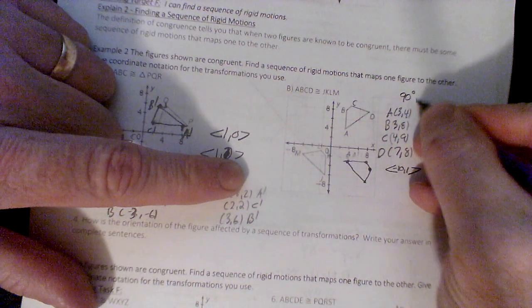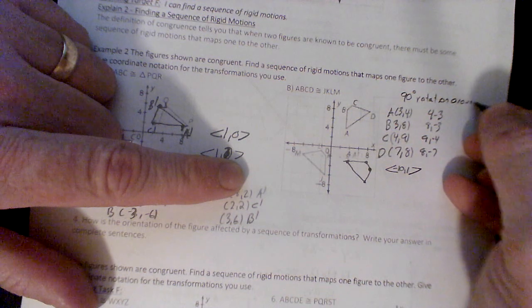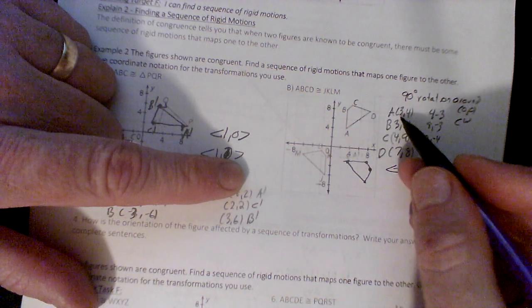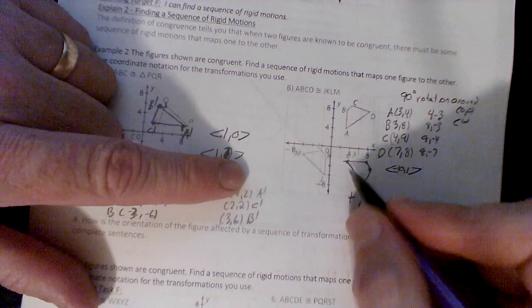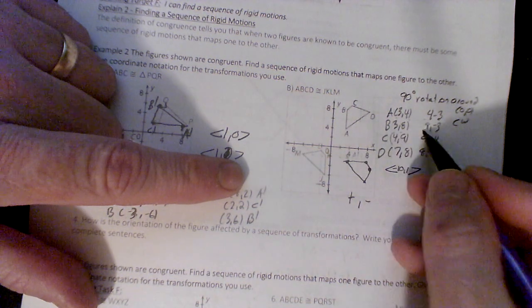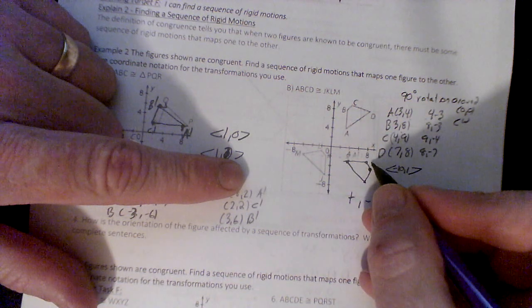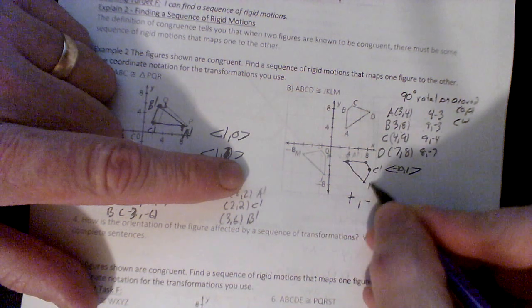This guy right here, the very first thing I did is I rotated it 90 degrees. So this is 90 degree rotation around origin, or 0, 0, and we're going to go clockwise. Remember, all that does is it takes the x and y and switches it, and down here, right, x's are positive and y's are negative. So this 3, 4 turns into 4, -3, which we can see here. 3, 8 turns into 8, -3, which we can see here, and this is going to be C and D.